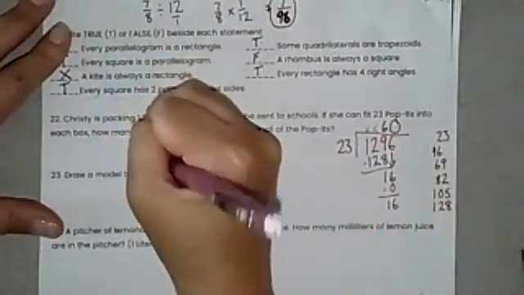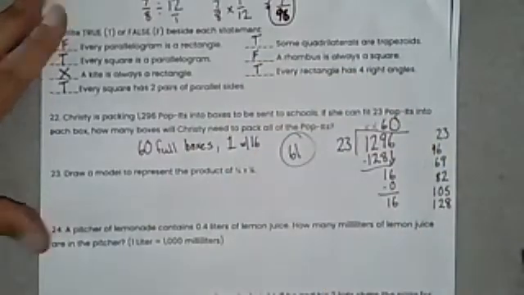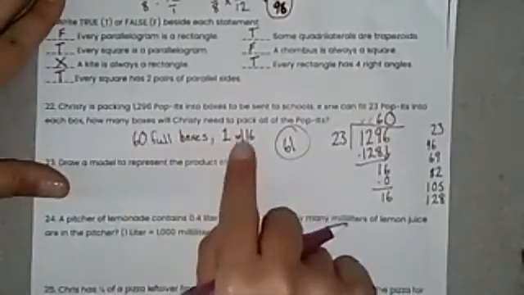So I'm going to have 60 full boxes, and I'm going to have one that's got 16 in it. So how many boxes do I need in all? I've got to have 61 boxes. Good. If I'm going to fit them all, I've got to have 61 complete boxes, because I'll have 60 that have all of them in it and one that's got 16 in it.